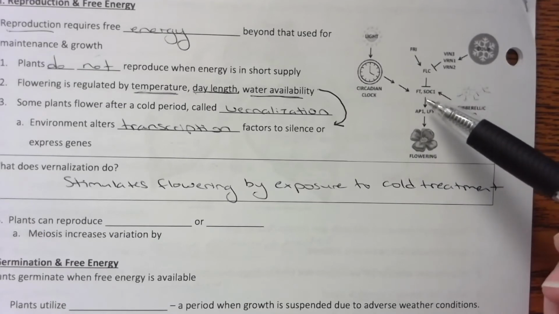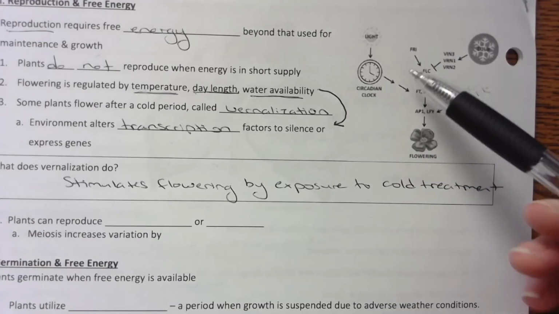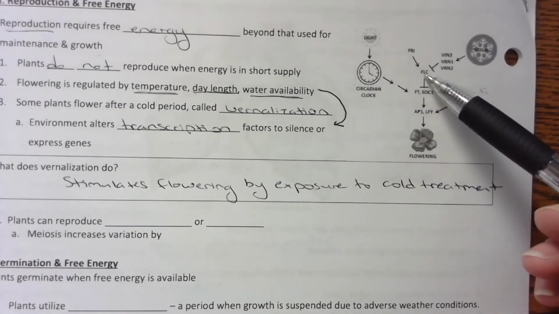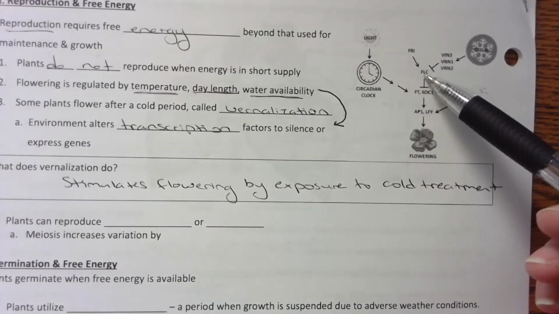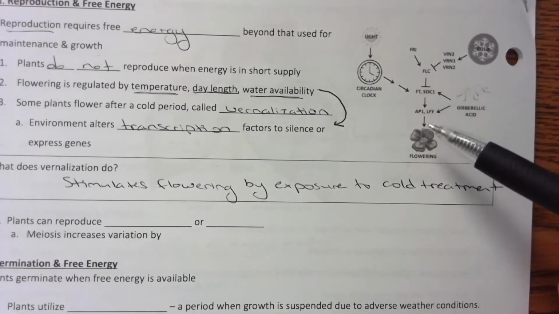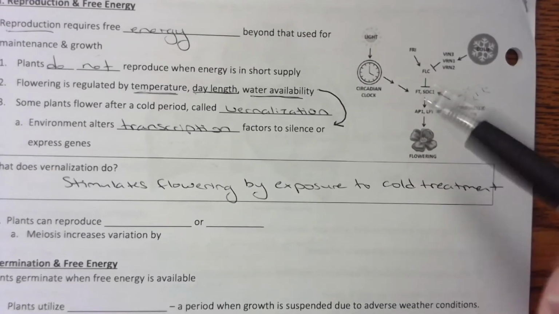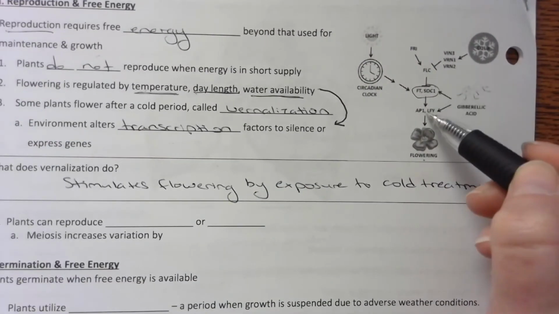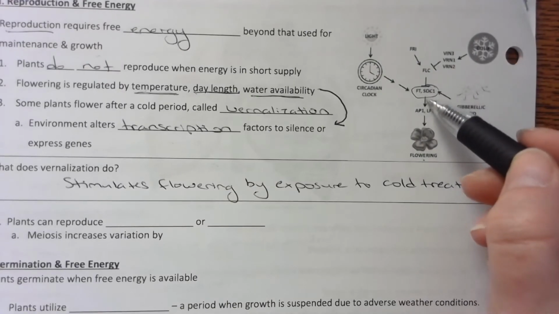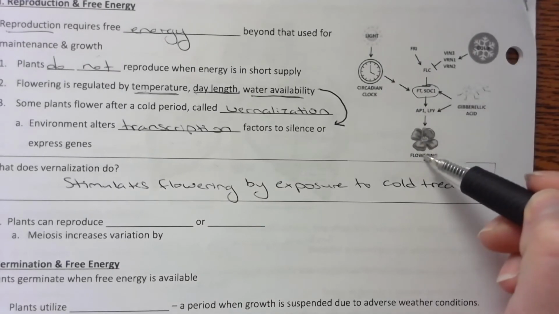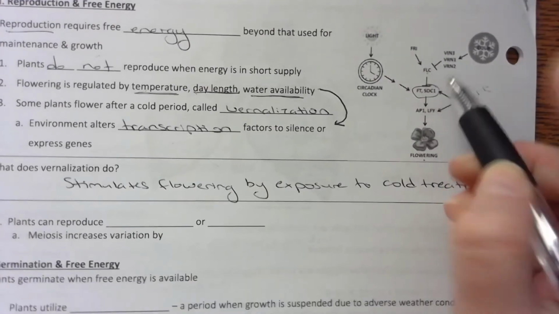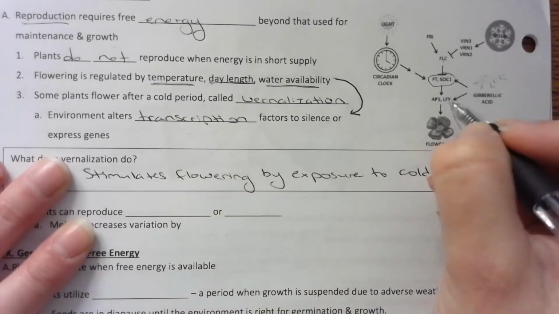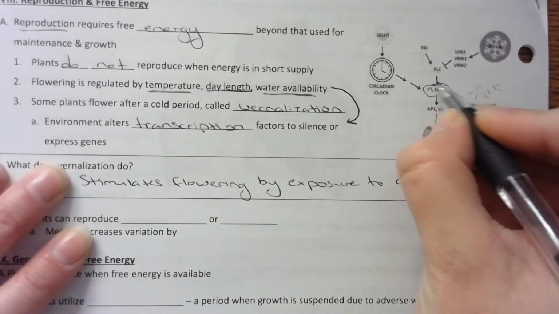We can see that the FLC gene stops or prevents flowering because it's stopping these two genes that cause flowering. Sure, we have a middleman in here, but eventually this causes flowering. And FLC has that stop line.